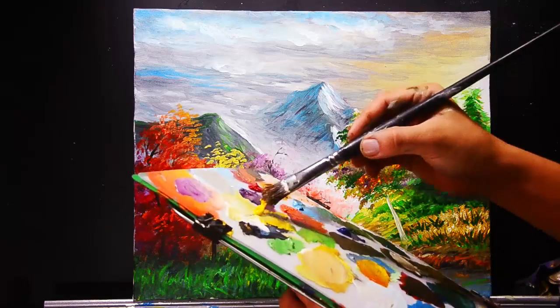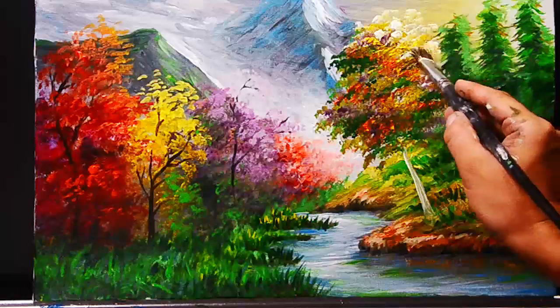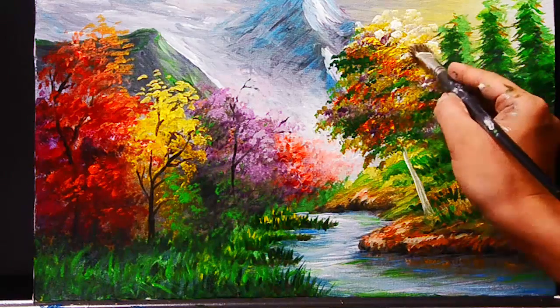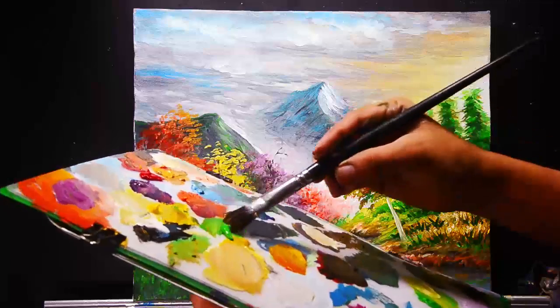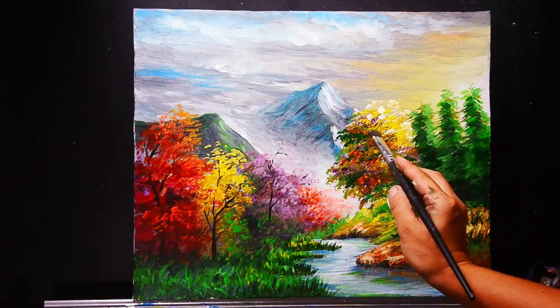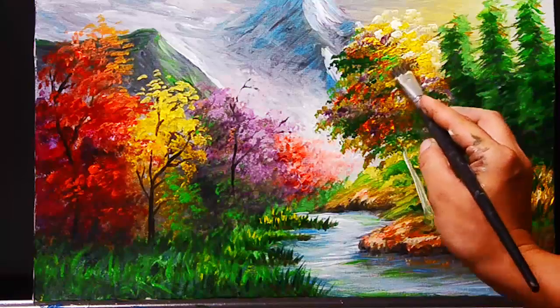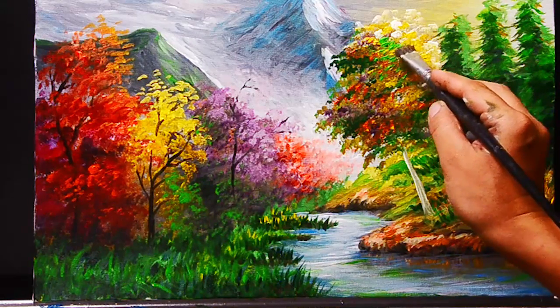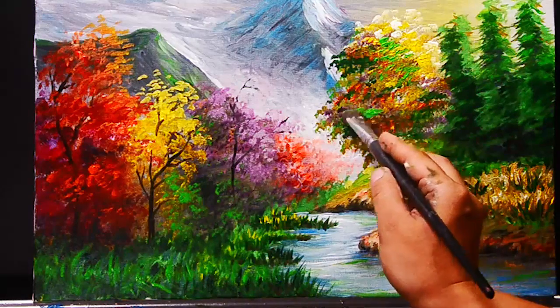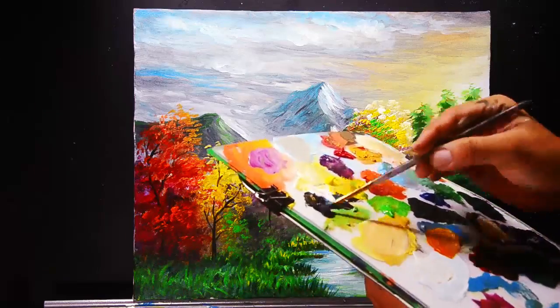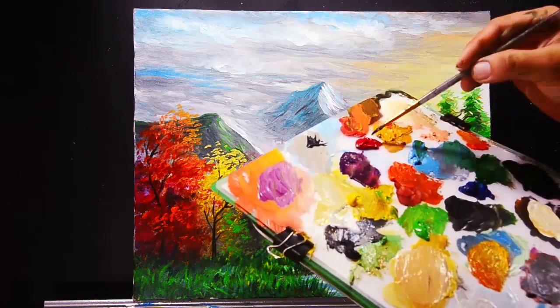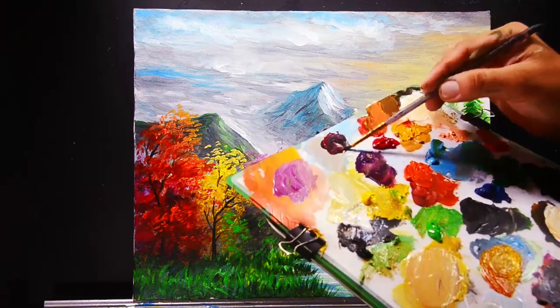The medium yellow. Just like that. The light green color here, and add also to this side here. Just looking good. I'm going to mix the color of the marsh black and the crimson red.